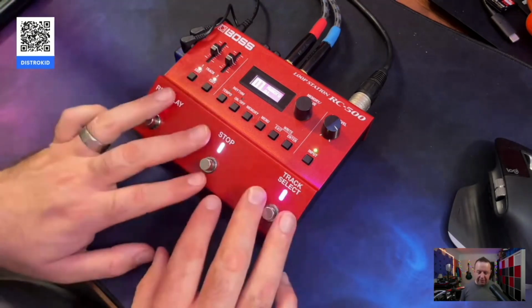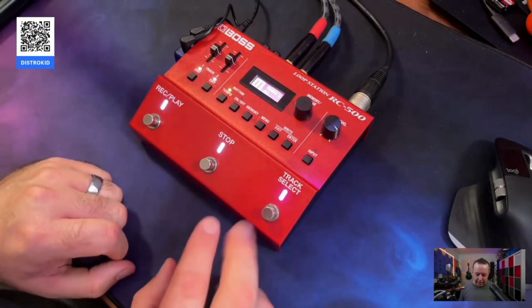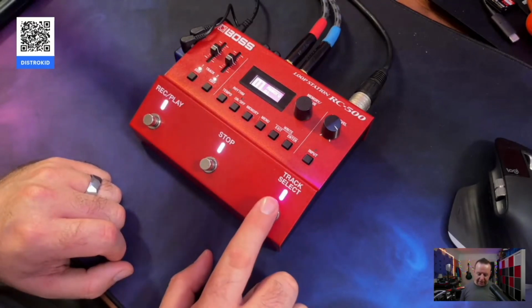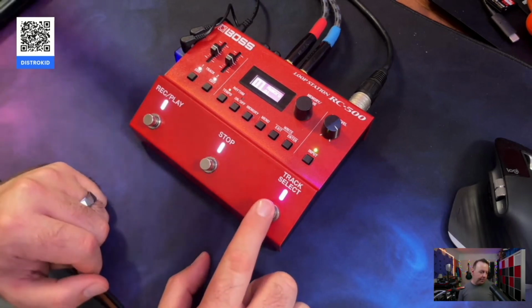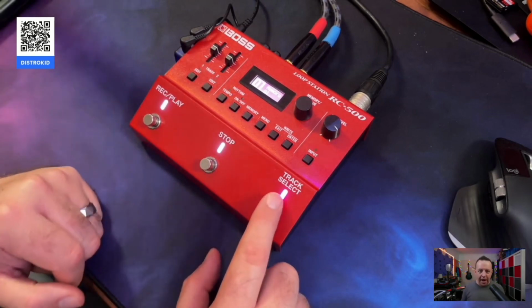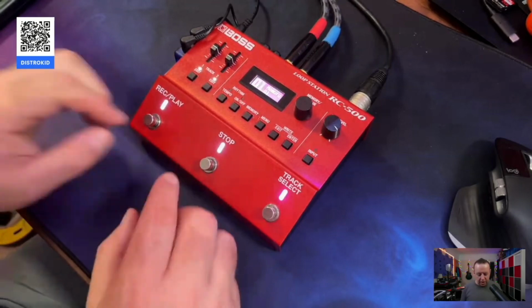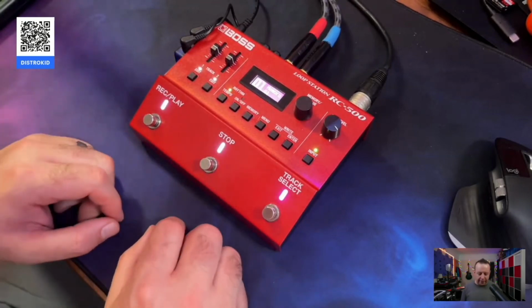But this is a really, really clever, nice, simple way where you can stop and start all tracks by holding this down for about 2 seconds. And if you get your timing right, you can hold this down maybe whilst you're playing the chorus. And then, of course, you can stop and start however you want. Nice little way of doing that, of course.